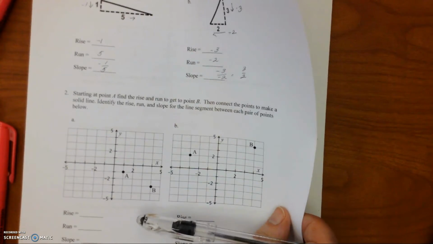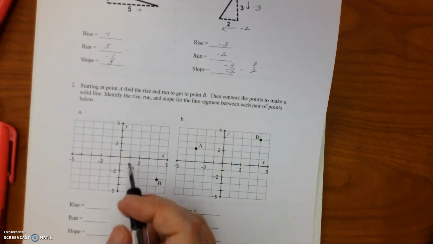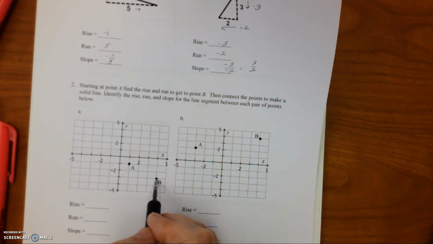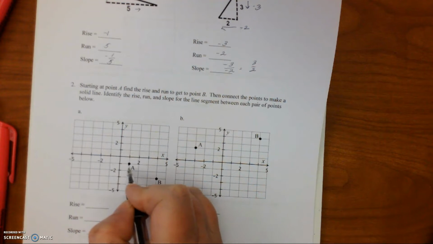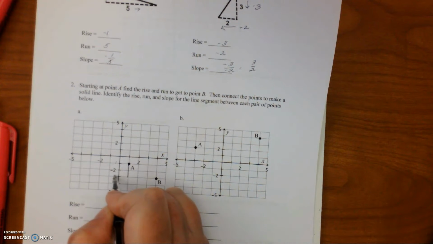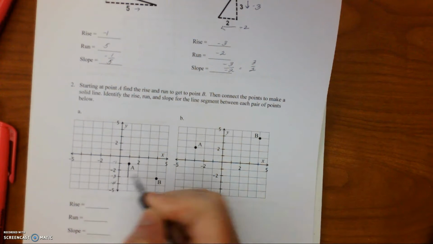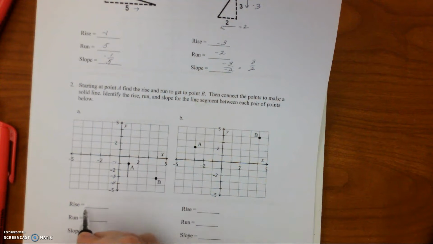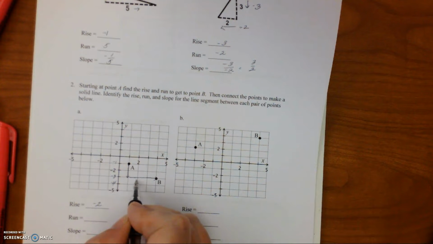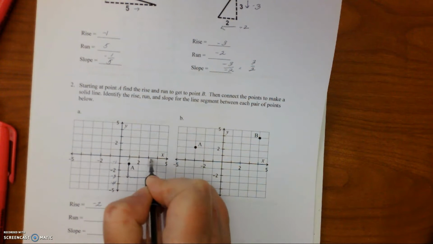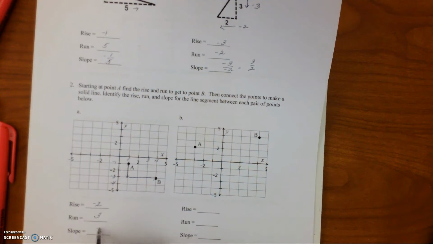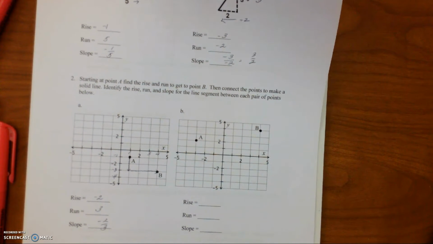Now, when you go down here, we are going to start at point A, and we're going to get to point B. So then, we're going to go down 2 boxes, and this is scaled, and this is where it's important to remember how it's scaled. So this is down 1, 2. So the rise is -2 because we're going down, and then to the right, 1, 2, 3. So the slope is negative 2/3, negative 2/3. Okay?